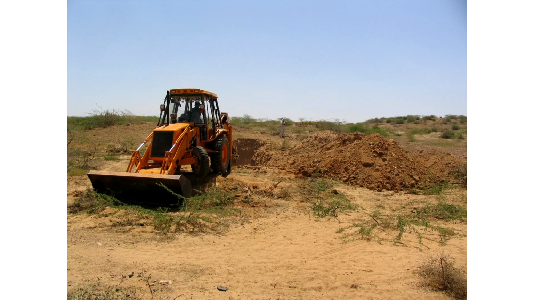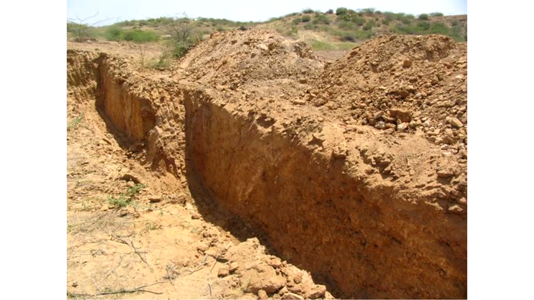Now, we have done trenches in various different areas. This photograph is from Gujarat, Kutch region, where we did paleoseismic studies on active faults. This is a smaller trench.